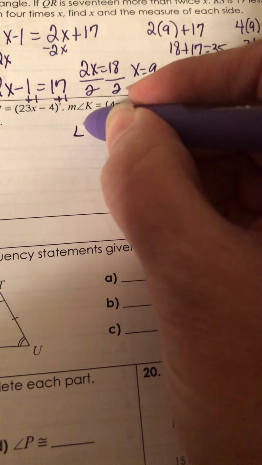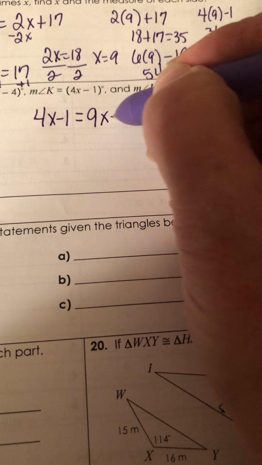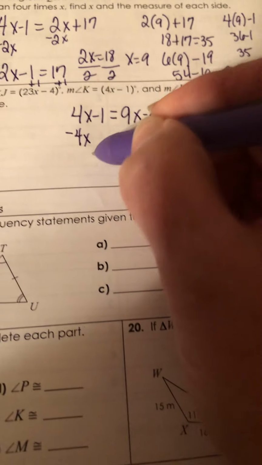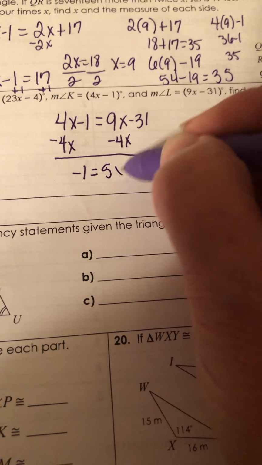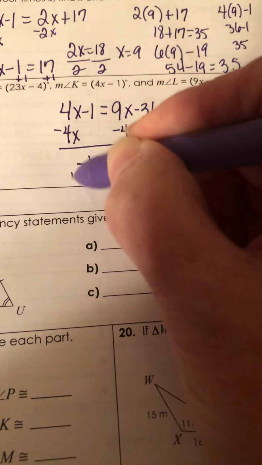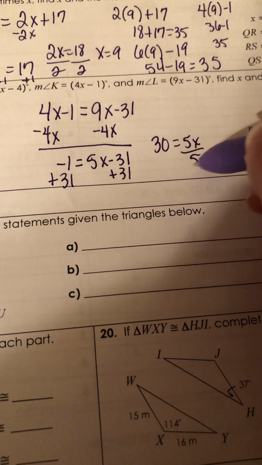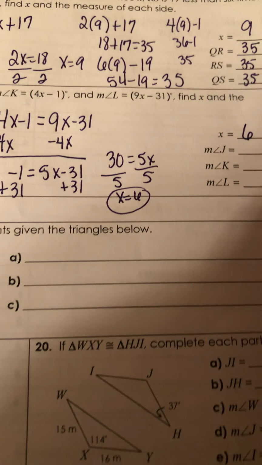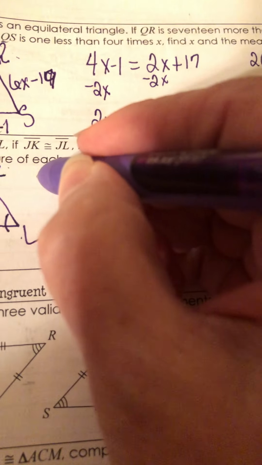Well, K and L are congruent to each other. So let's take angle K, which is 4x minus 1, and set it equal to angle L, which is 9x minus 31. So I'm going to move the 4x. That's going to give me 0 minus 1 is negative 1. 9 minus 4 is 5. Add 31 to both sides, and we'll get 30 is equal to 5x, so x is equal to 6. So x is 6.